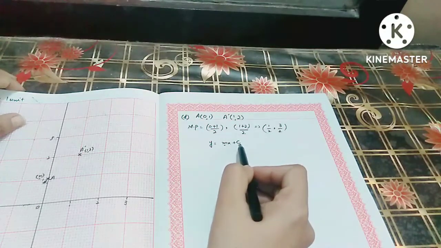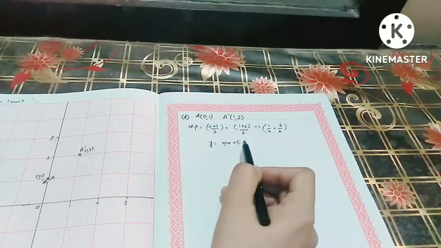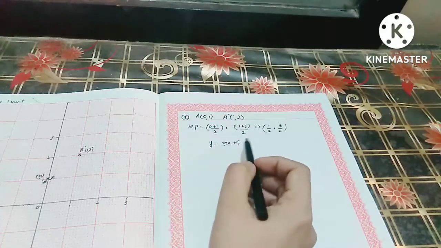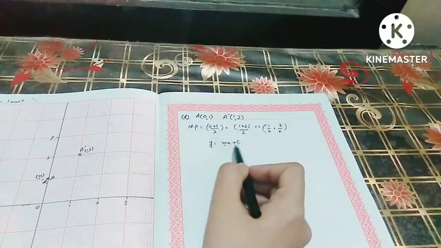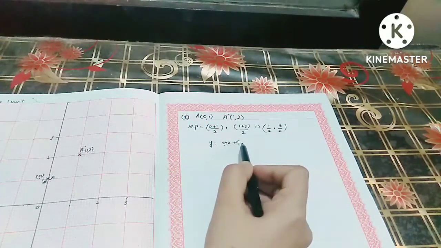The y-intercept is the point where the line intersects the y-axis. So to make an equation, you have to find out the slope and the y-intercept, which is c.